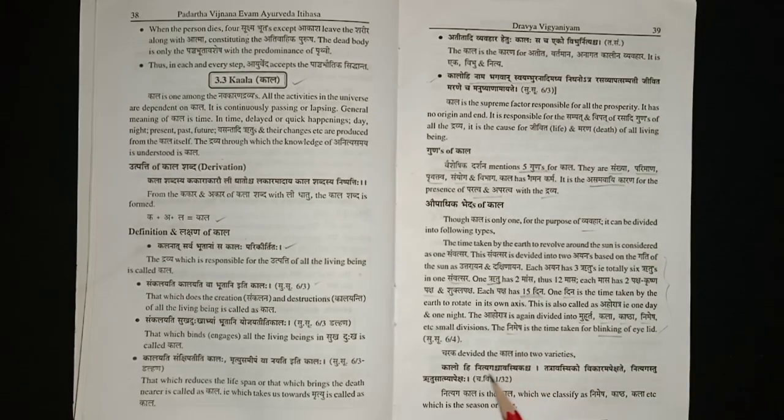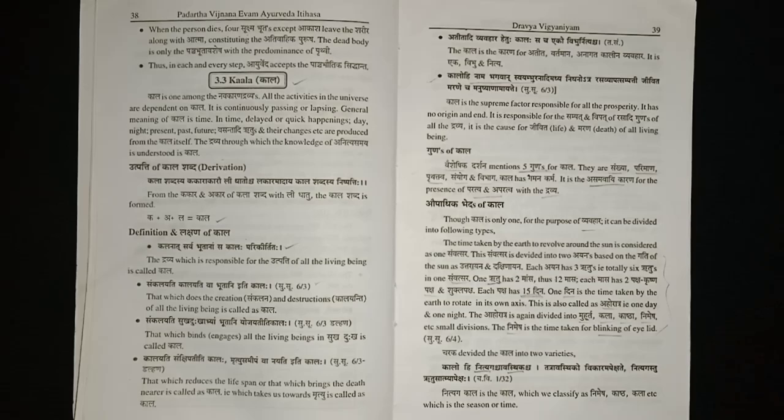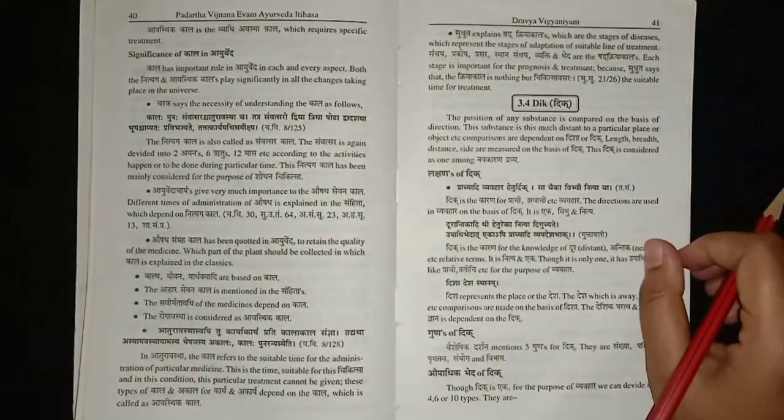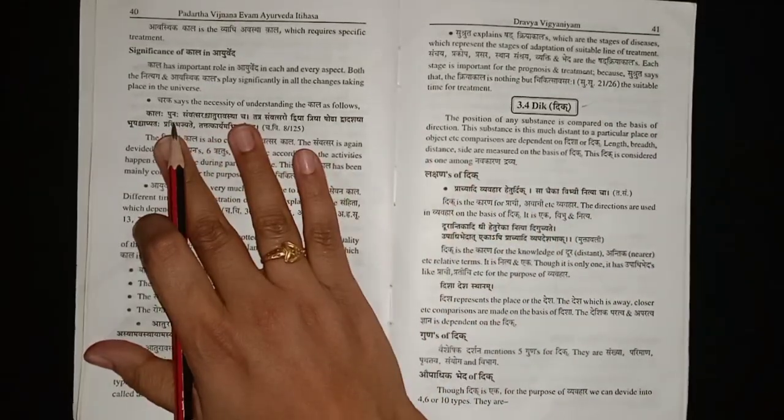And Kalo hi Nityagashcha Avasthikashcha. So this is another category or another classification. Nityaga Kala and then Avasthika Bheda. And Tatra Avasthiko Vikaram Apekshate, Nityagastu Ritu Satmya Apekshate. So these are also things to remember. Next, significance of Kala in Ayurveda. This you can write by yourself. And if you have understood the concept of Kala, then it is very easy to write all these things.